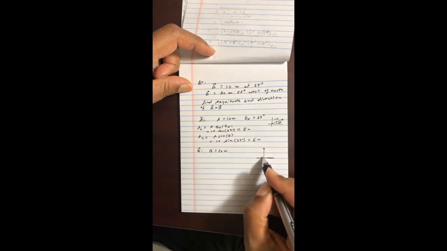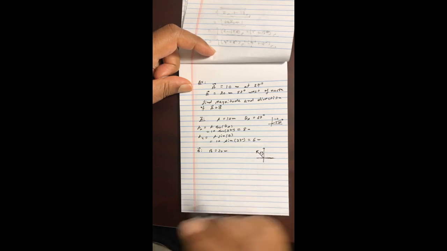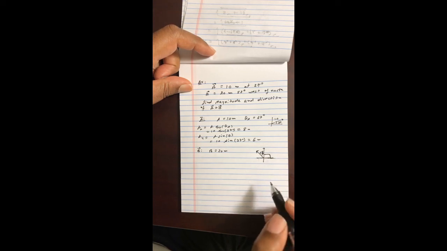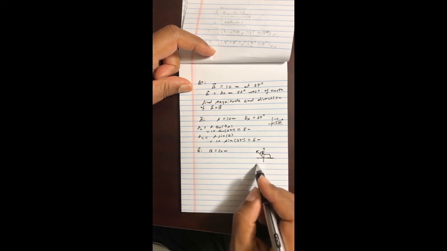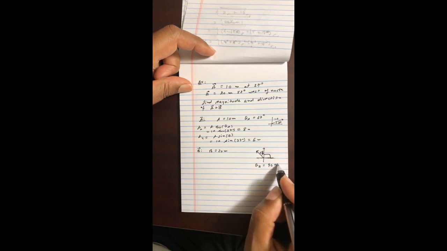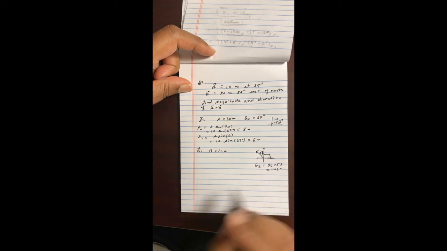You go 53 degrees in this direction. This is the vector, but I need the default angle. The default angle is the angle measured from here. So you see it's 90 degrees plus 53 degrees. So you've got theta B equals 90 degrees plus 53, which is 143 degrees.